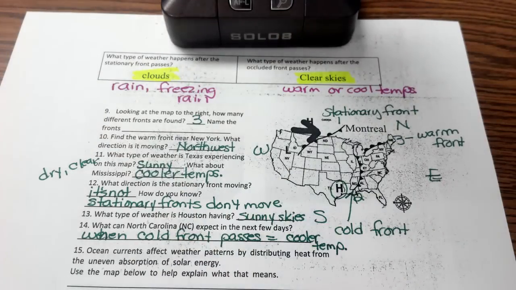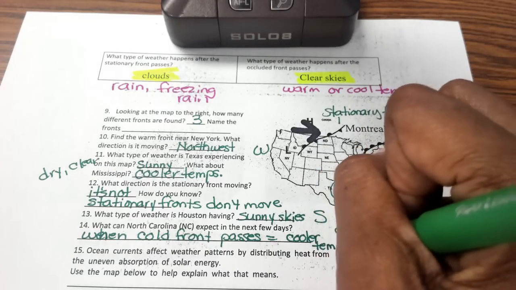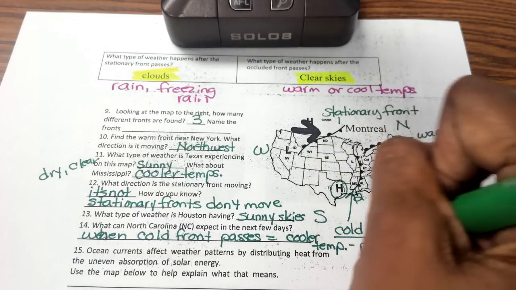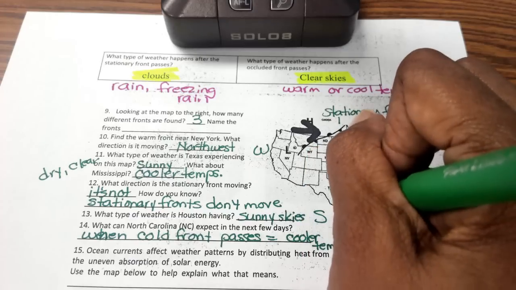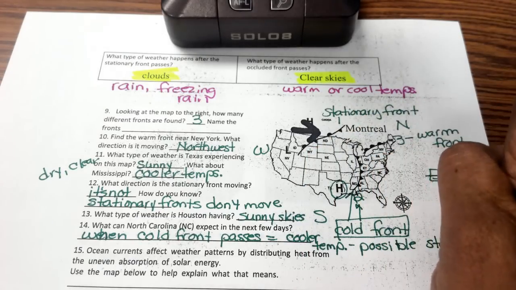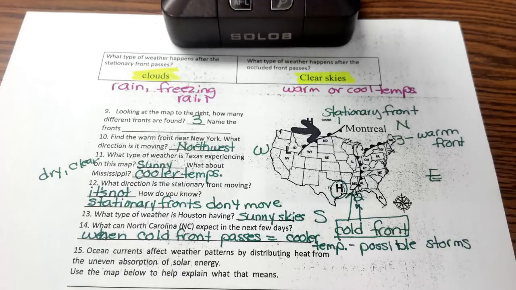Once that cold front passes, you're going to have cooler temperatures. And we'll also say possible storms.